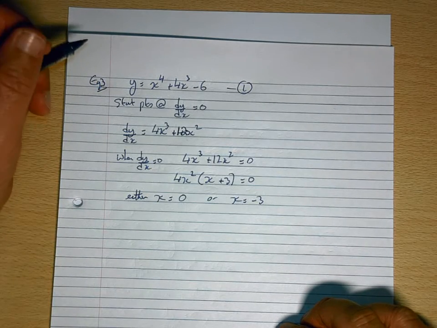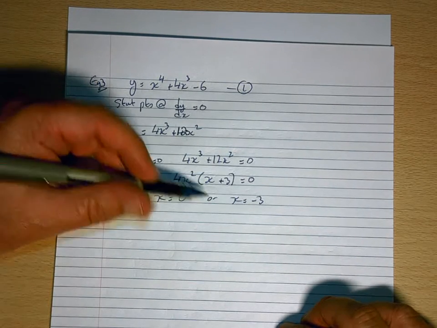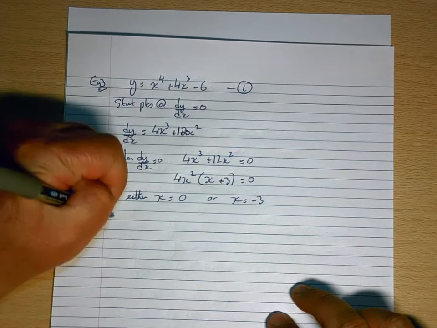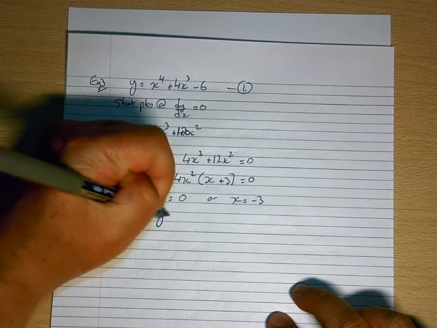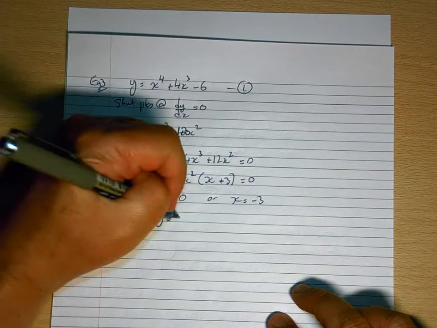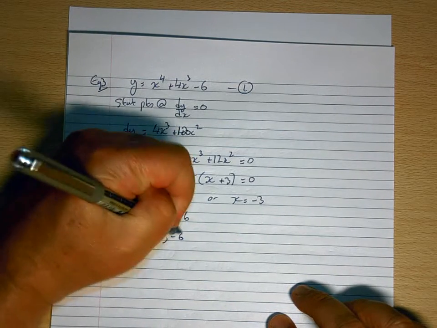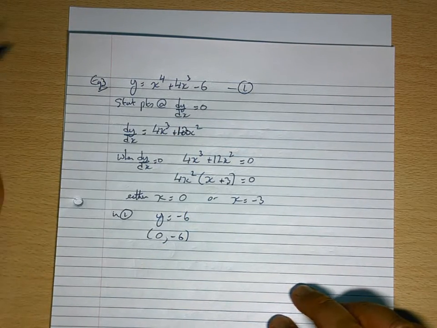We need to find the stationary point coordinates, so I need the corresponding y's, so I'm going to substitute both of those back into equation 1. If x is 0, y is negative 6, so I've got a stat point at 0, minus 6.